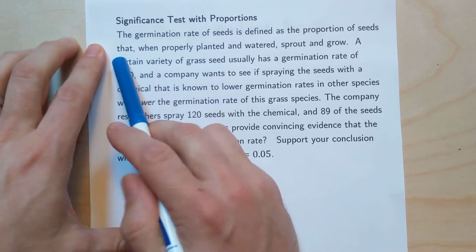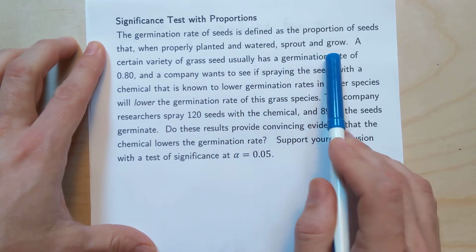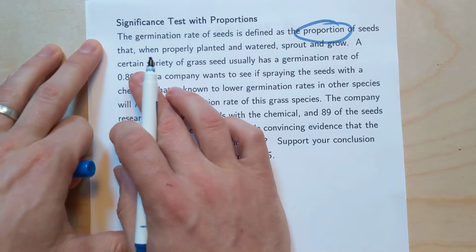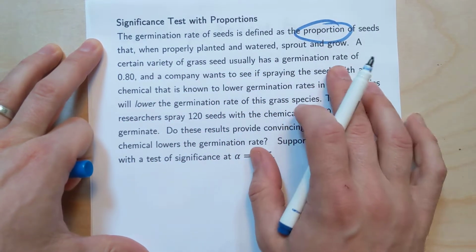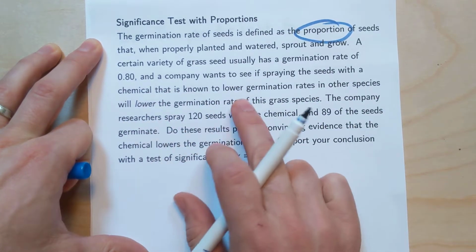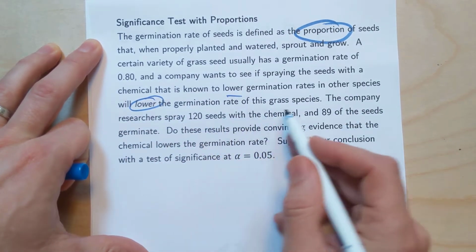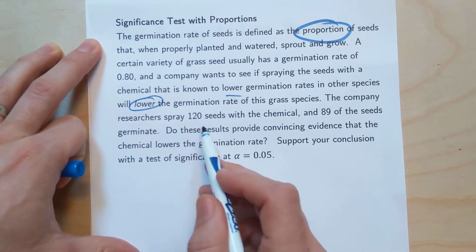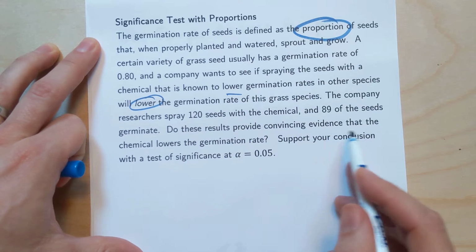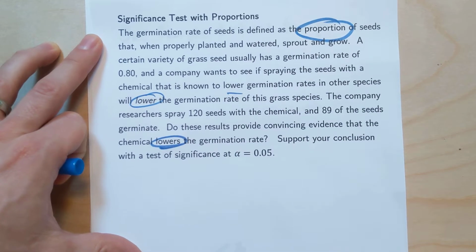The germination rate of seeds is defined as the proportion of seeds that, when properly planted and watered, sprout and grow. So we're dealing with a proportion of seeds. A certain variety of grass seed usually has a germination rate of 0.80, and a company wants to see if spraying the seeds with a chemical that is known to lower germination rates in other species will lower the germination rate of this species. The company researchers spray 120 seeds with the chemical, and 89 of the seeds germinate. Do these results provide convincing evidence that the chemical lowers the germination rate? Support your conclusion with a test of significance at alpha equals 0.05.